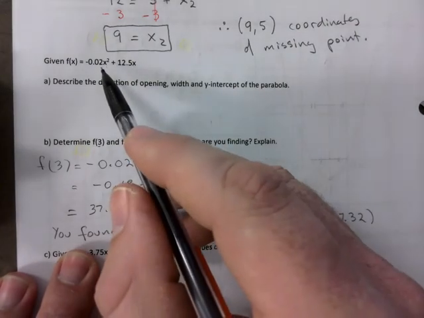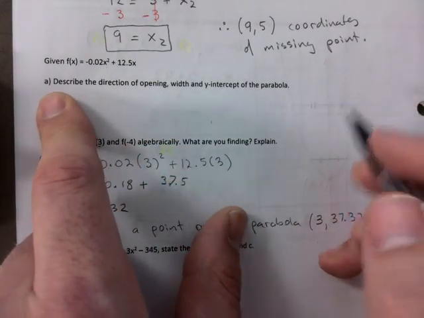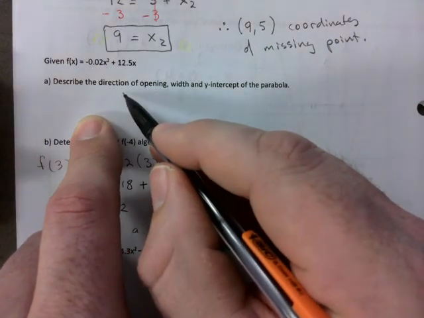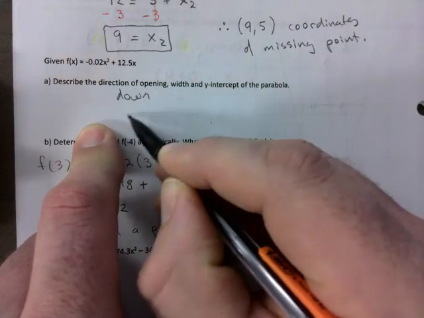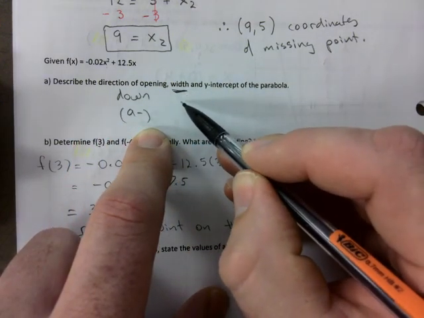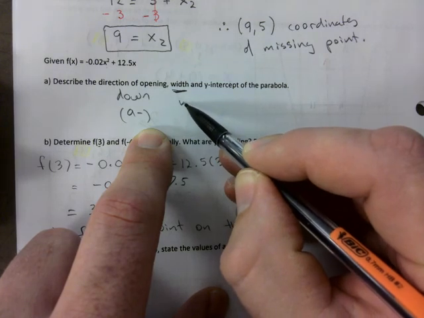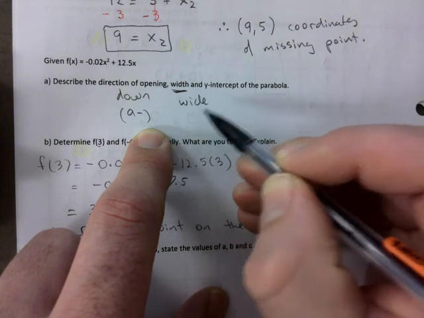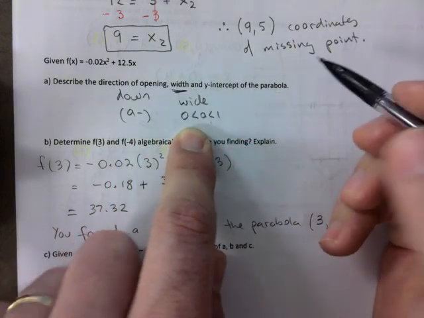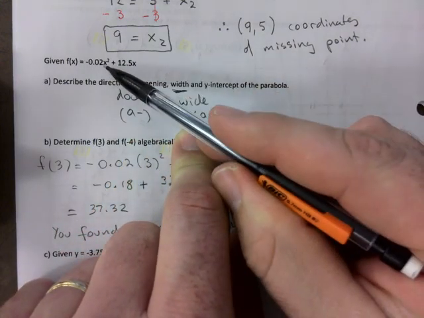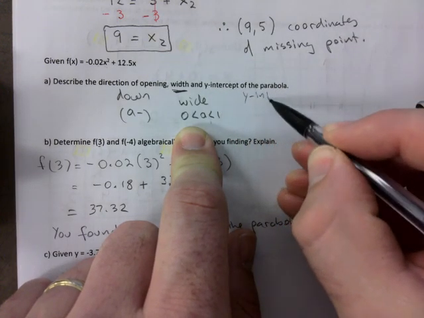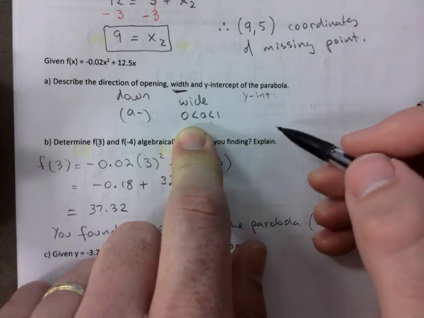F of x, I know I started talking about this. We're just going to quickly describe the direction of opening, right? It's down because a is negative. The width, what would this be? Wide, right? Because a is between 0 and 1. A is in front of the x squared term. And the y-intercept is what?